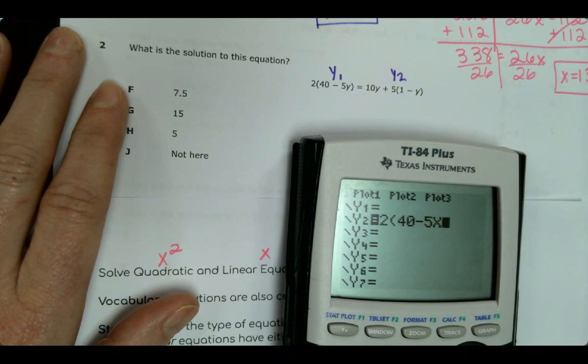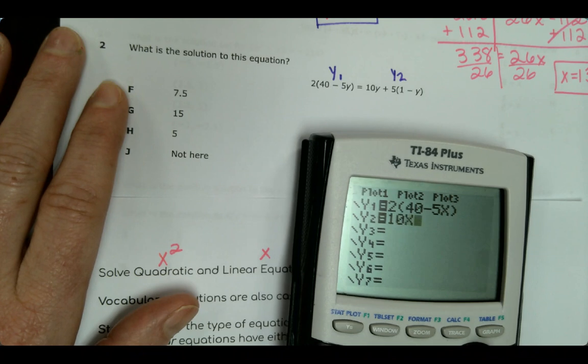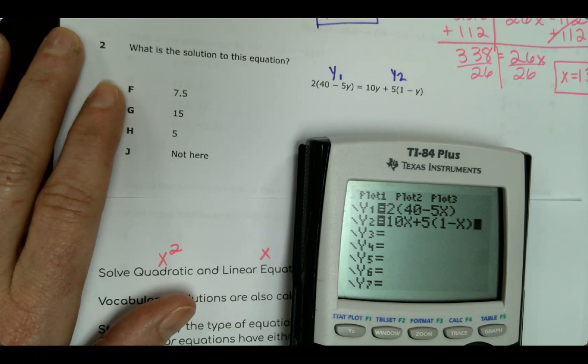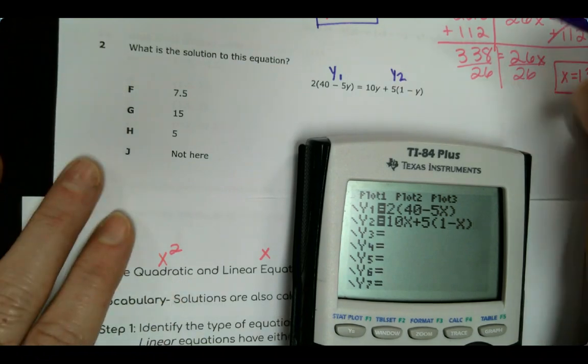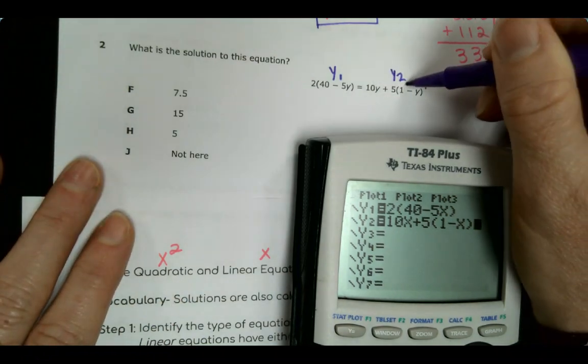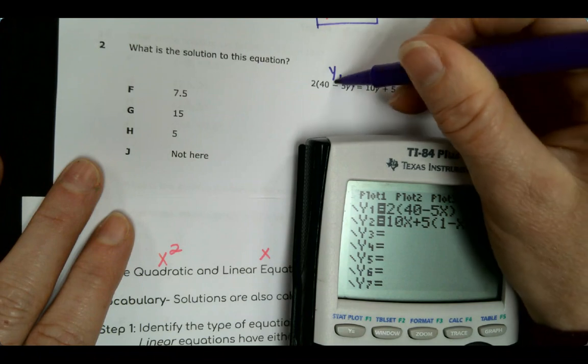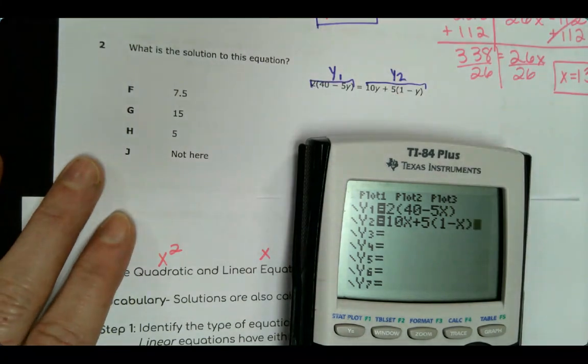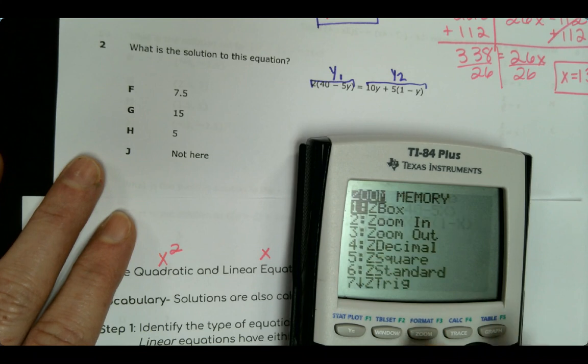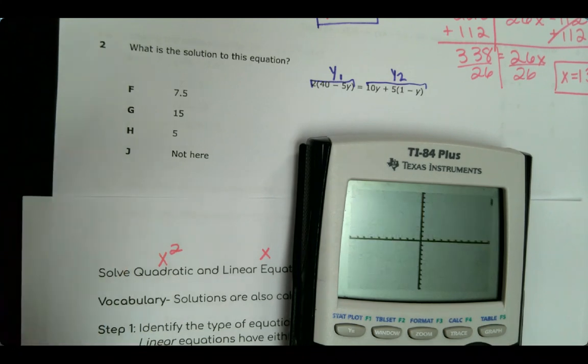Instead of using y, I'm going to use x. I want to go zoom 6 for standard, and then make sure that I can see both of them.